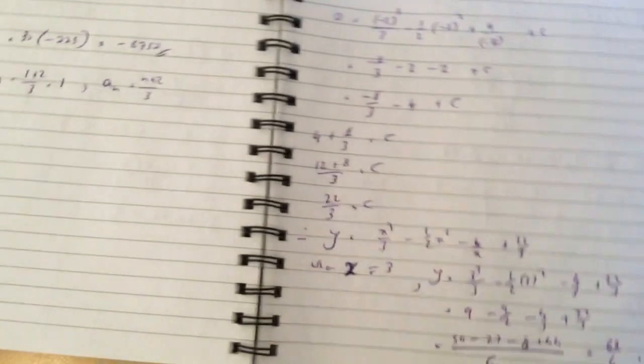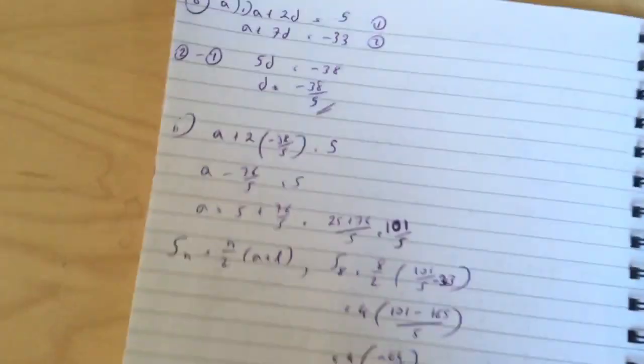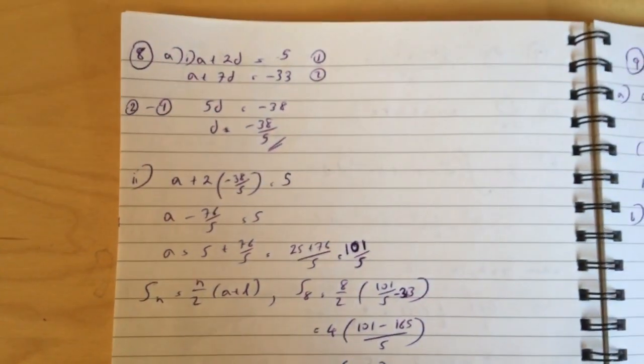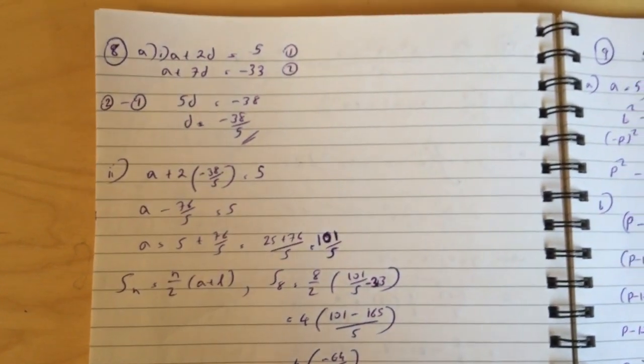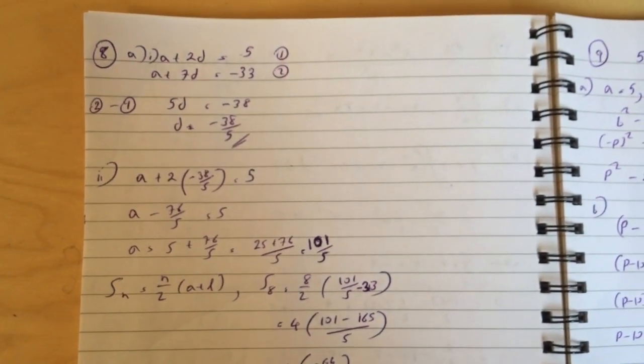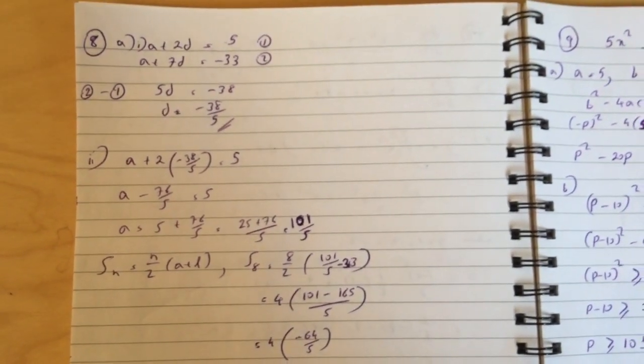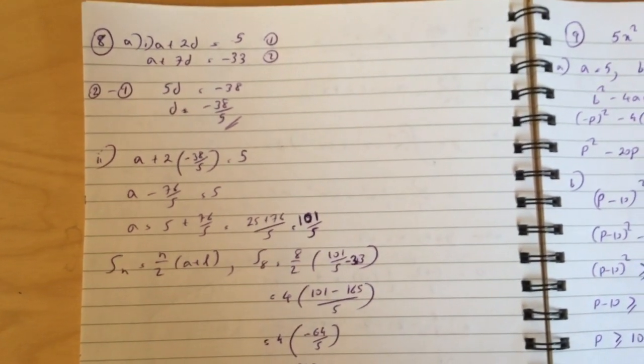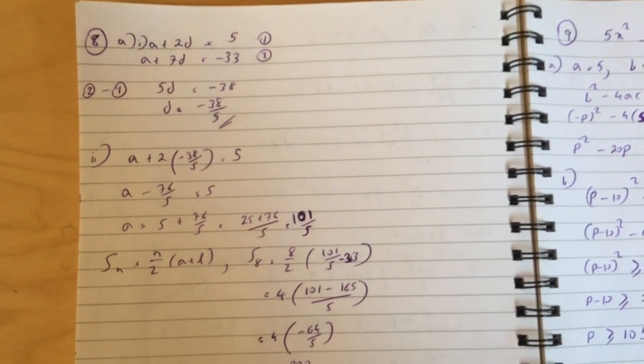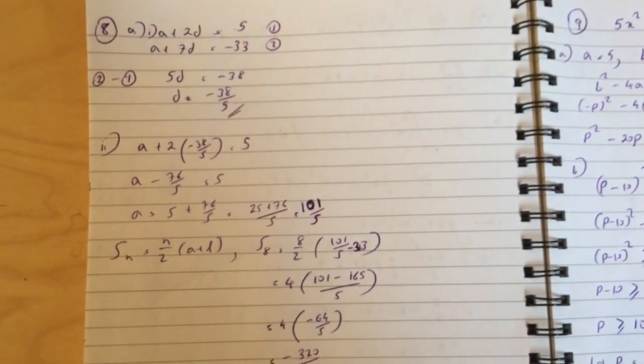Okay, so that leaves us to question 8. The third term was a plus 2d, which is 5. The fourth term is a plus 7d, which is minus 33. So what I did is I took the second equation minus the first equation, which is 5d equals minus 38, and d is equal to minus 38 over 5.